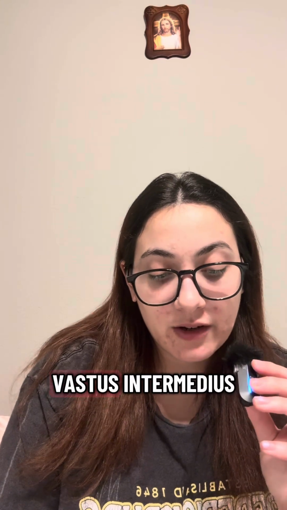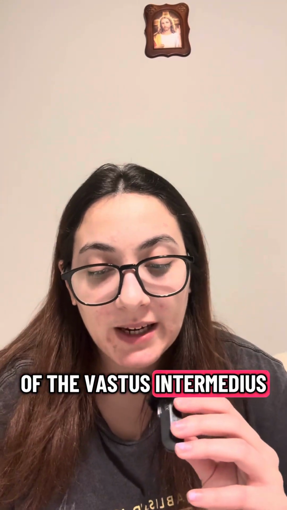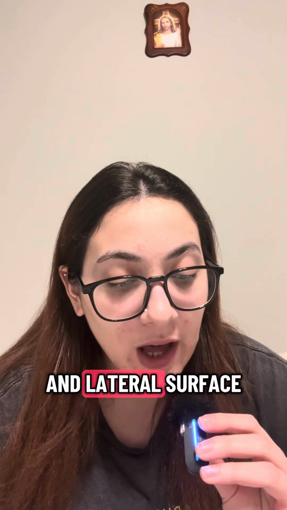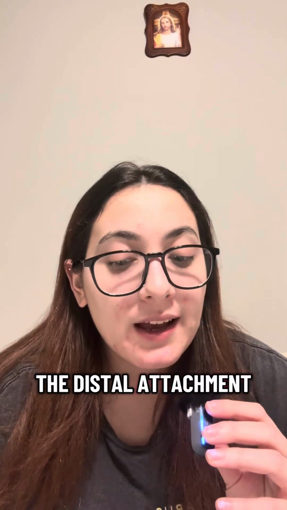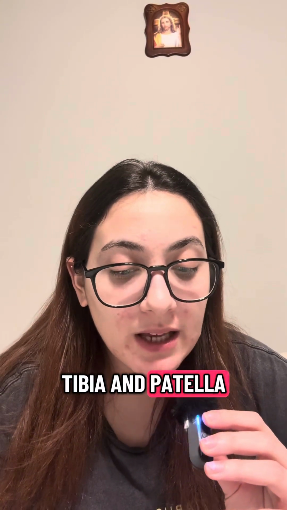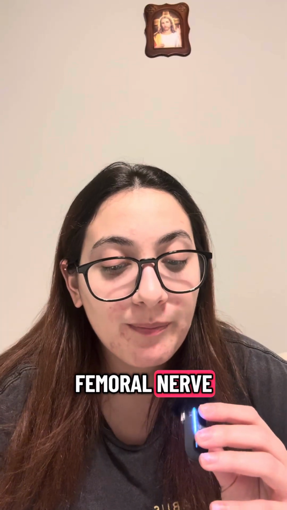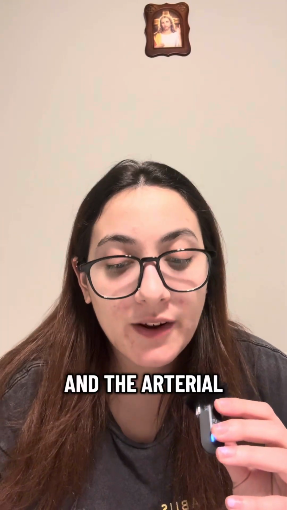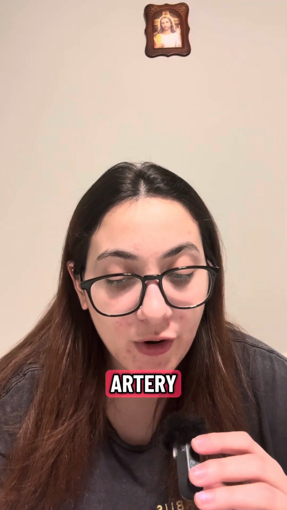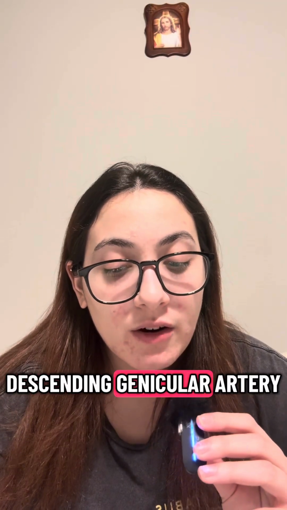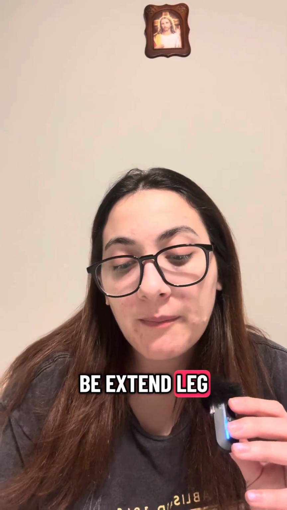Next is the vastus intermedius. The proximal attachment of the vastus intermedius is the anterior and lateral surface of the shaft of the femur. The distal attachment is the quad tendon, tibia, and patella retinaculum. The innervation is going to be the femoral nerve, L2, L4, and the arterial blood supply will be the femoral artery, the deep femoral artery, descending genicular artery, and then the action is going to be extend the leg at the knee joint.